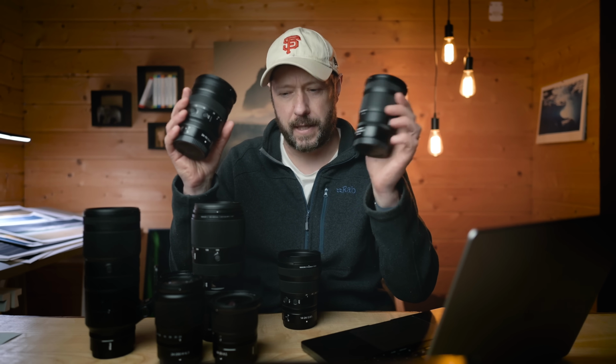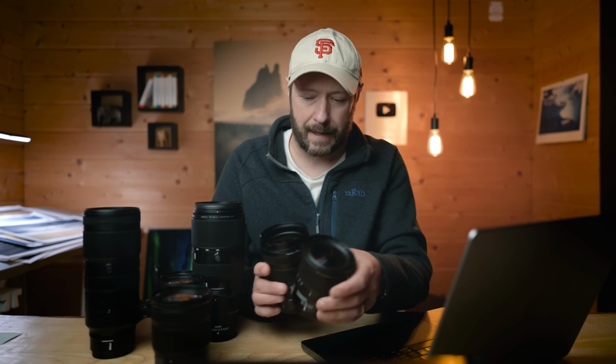The loss in sharpness between this and this is a lot greater than the loss in sharpness between my 24-70 and my 24-120. So yeah, I do like this 14-24, and if I'm not traveling a long way, if I'm not carrying a lot of stuff, then I will put this in my bag because I think it's a pretty cool lens. It's just lovely to use.